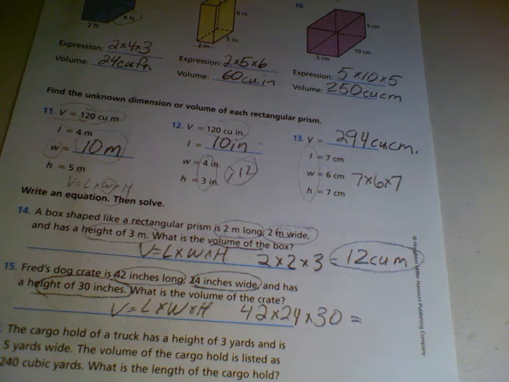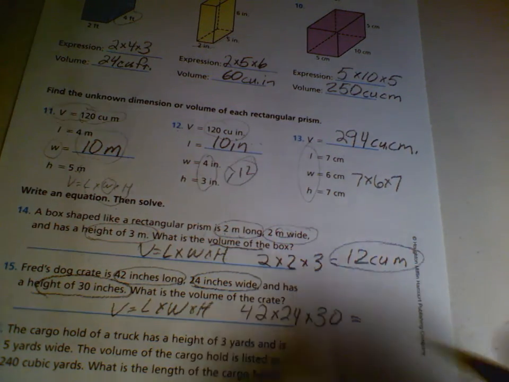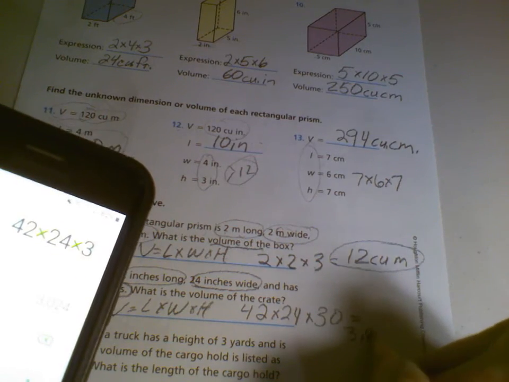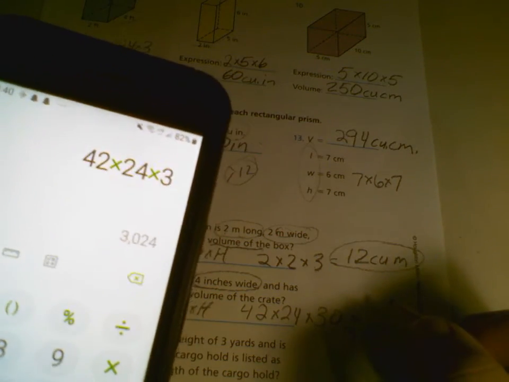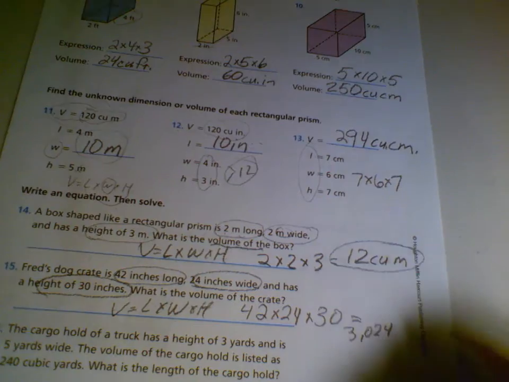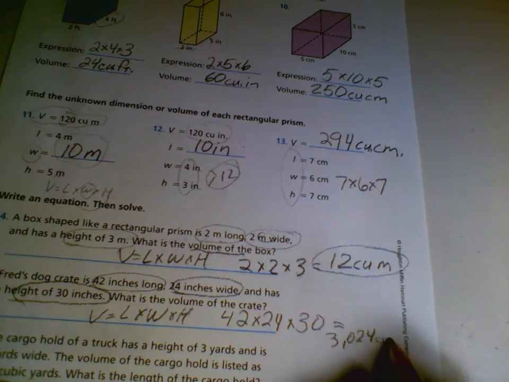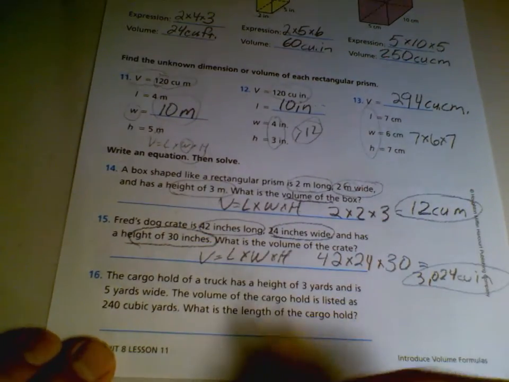So 42 times 24 is 1008 times 30 equals 30,240. Use your calculator for the big numbers. Cubic inches. Now, I wonder what the last one will be.